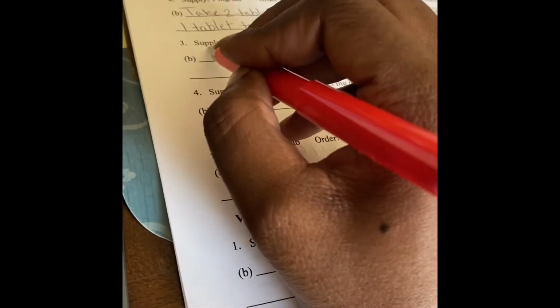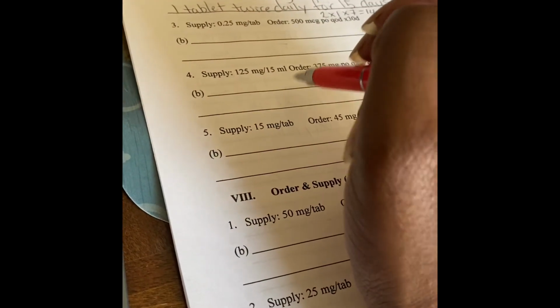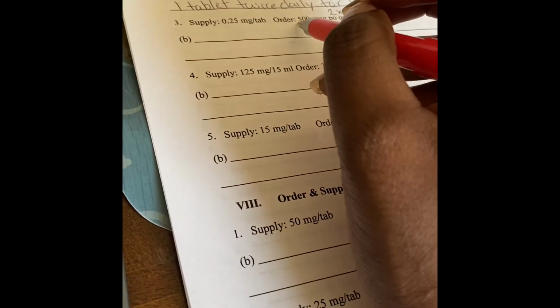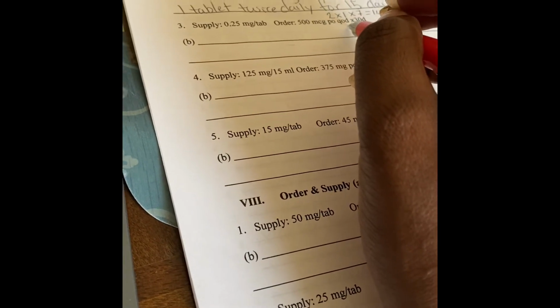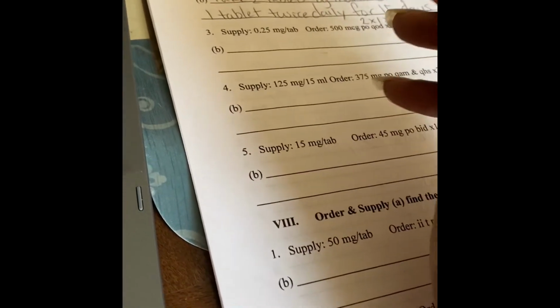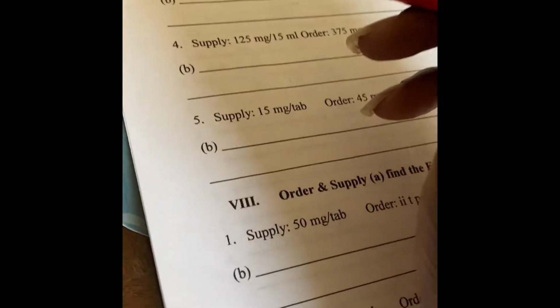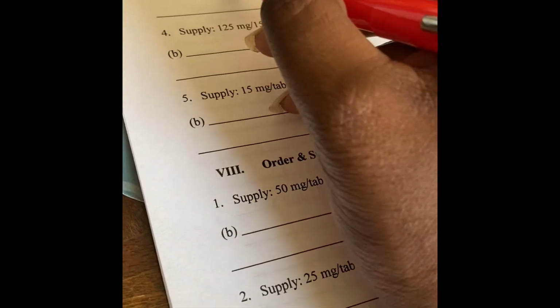Okay, so number 3, you have 0.25 milligrams per tablet, and we need 500 micrograms by mouth every other day for 30 days. Okay, so we need to change the micrograms into milligrams.